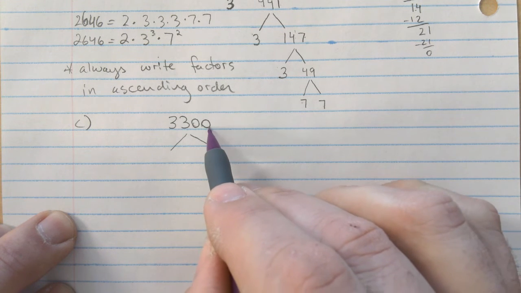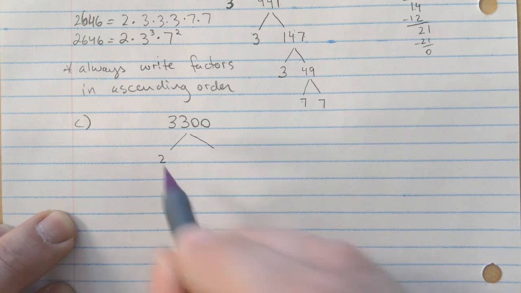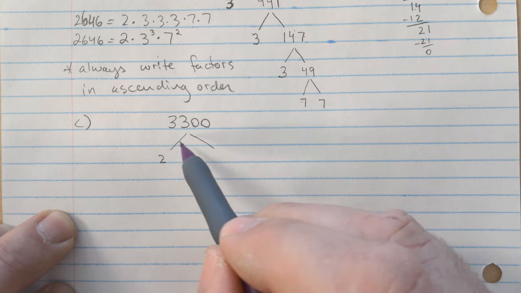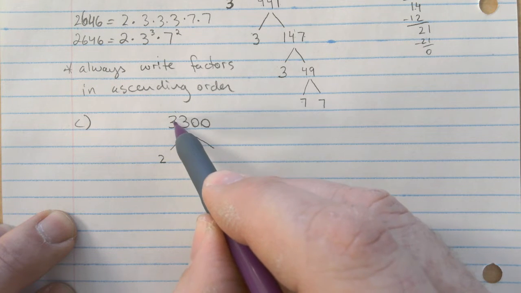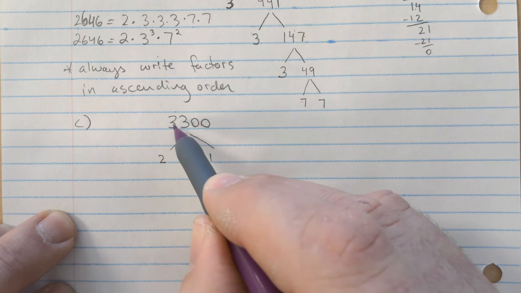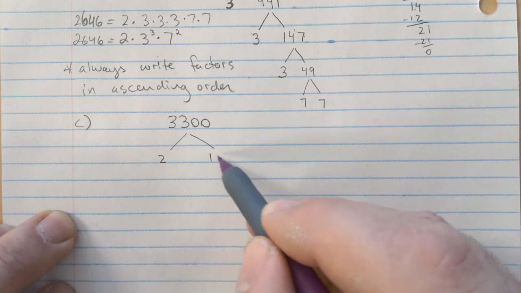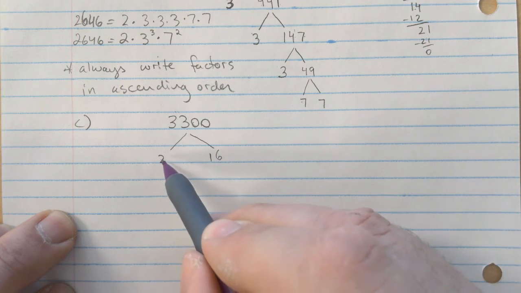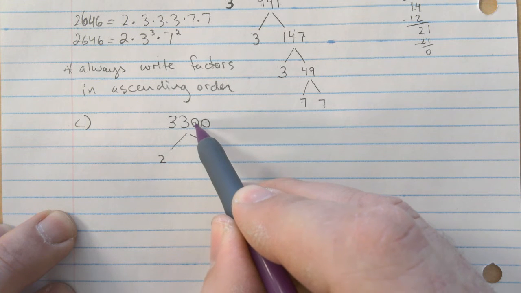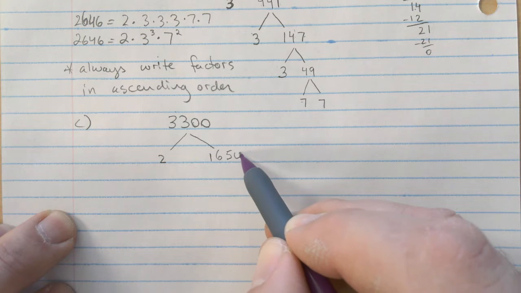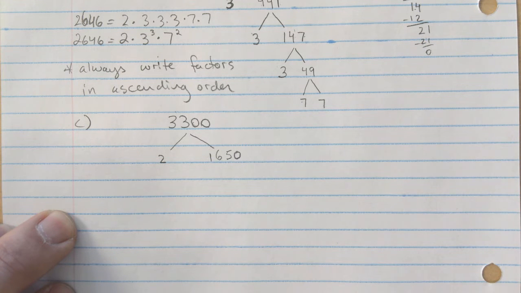So I see that it's even. I'm going to go with 2. So then you can say 2 goes in the 3 ones. That means that there's 13 left. 2 goes into 13 6 times. And there's 1 left, right? 10 goes in there 5 times. And you have to add a 0 to it.